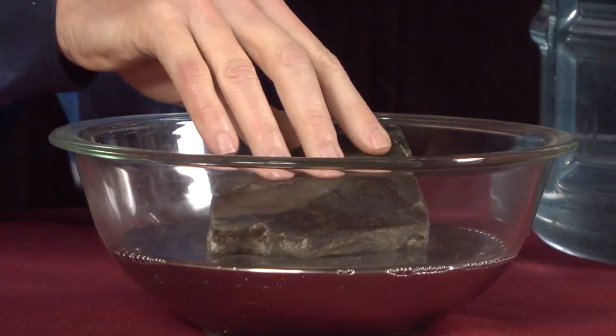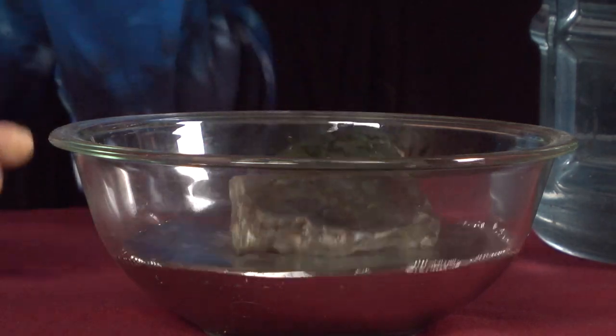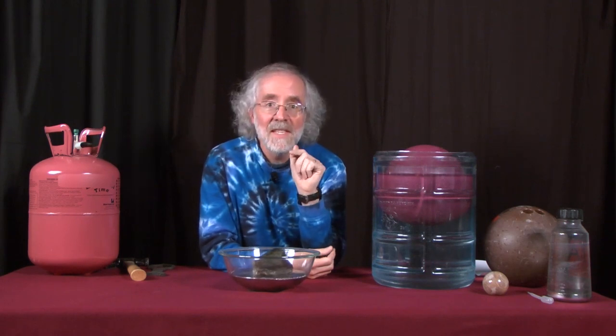Now, one other thing I want to point out: if I take this rock and immerse it in the mercury and let it go, it bobs up and down. This is an example of oscillatory motion, and it's that oscillatory motion which is the next type of motion that we want to look at in the next chapter.